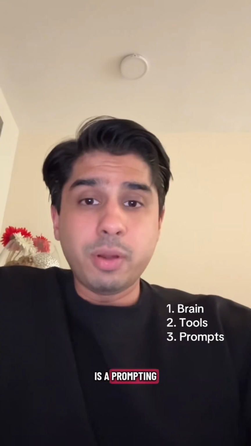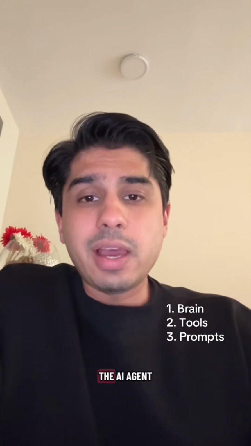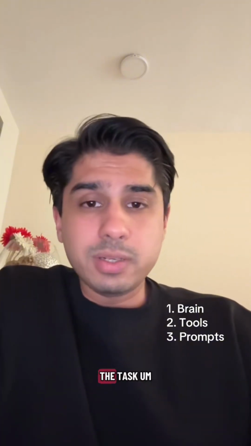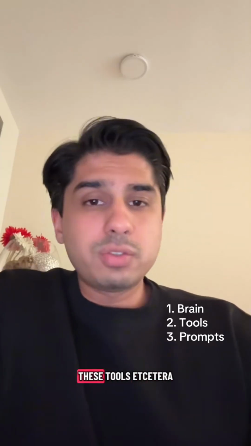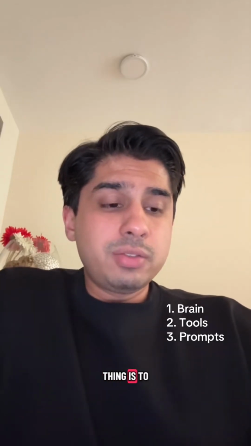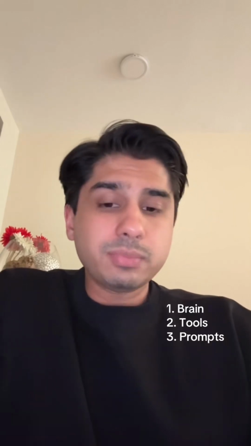And the third is the prompting. This is instructions that you give the AI agent so it knows how to perform the task, when to perform the task, like when to use these tools, how to use these tools, etc. Right? So the first thing is to ideally give your agent a brain.